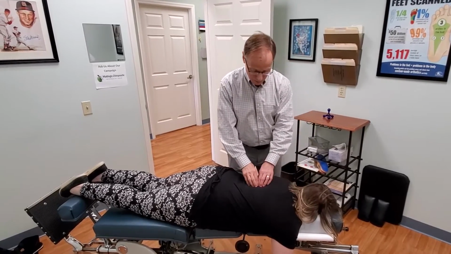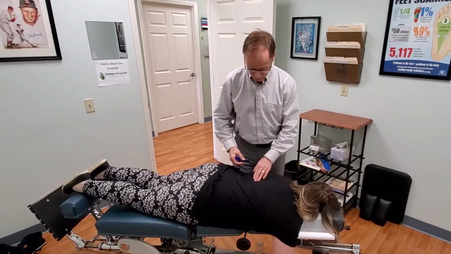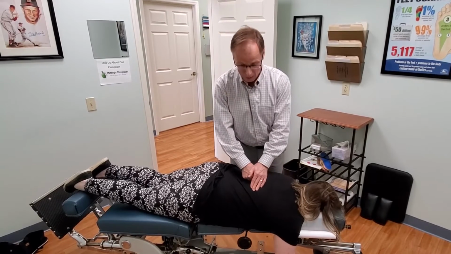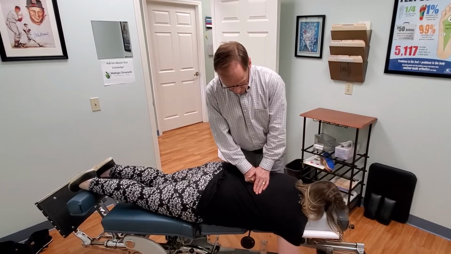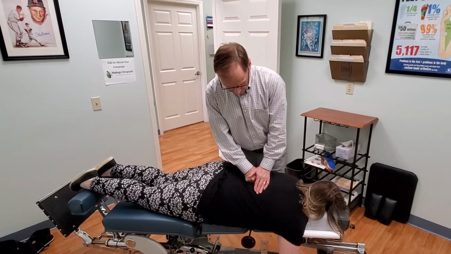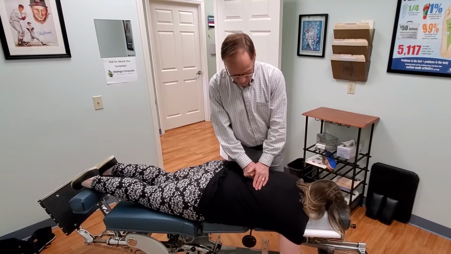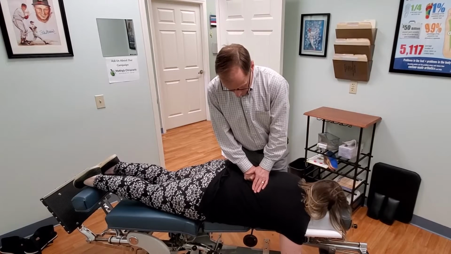Then I do the pressure point therapy in the mid to lower back, the lower portion of the mid back. How's that pressure there, Cameron? That doing pretty good? Mm-hmm. Okay. That one okay too? Mm-hmm. Okay.